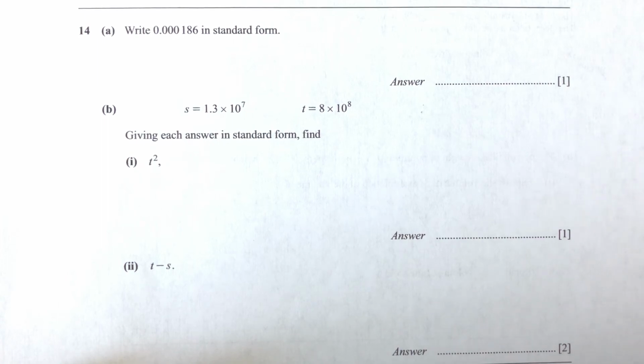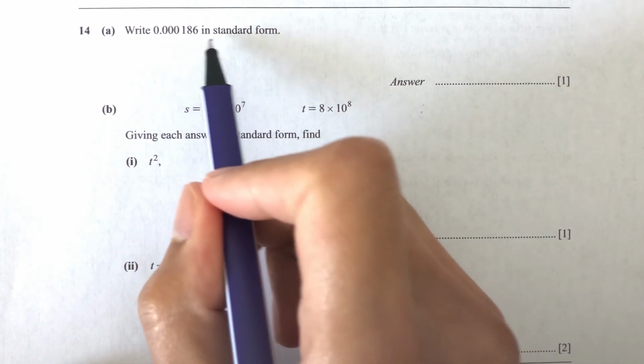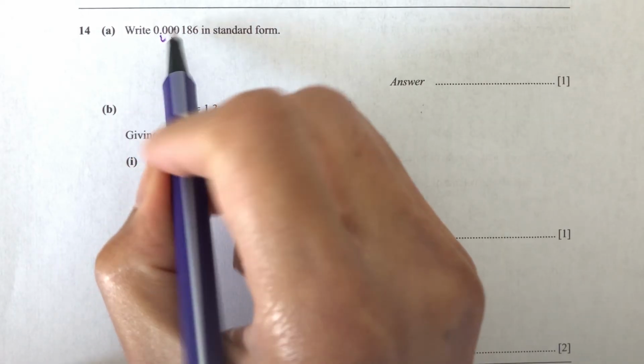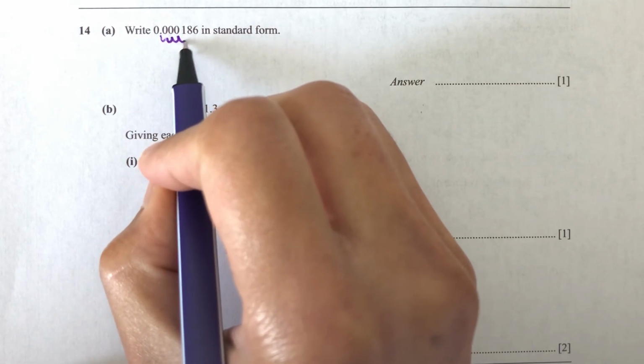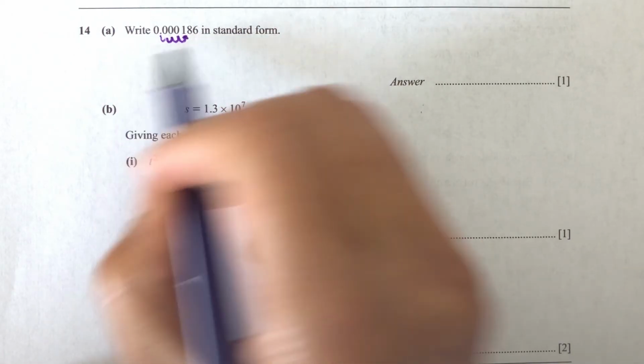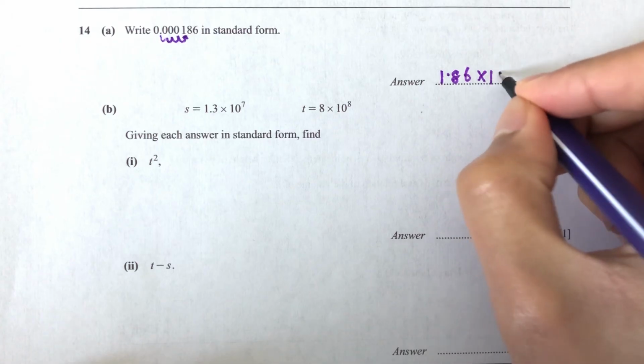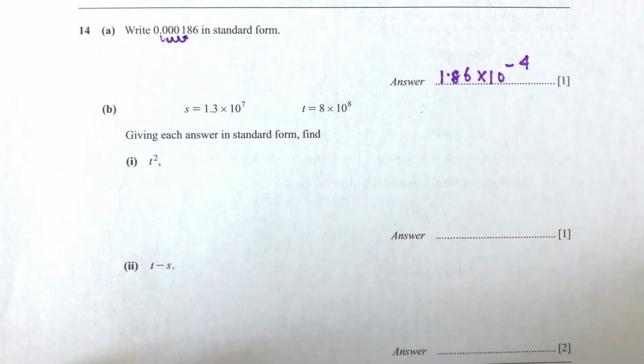Question number 14. Write this number in standard form. So let's count. So 1, 2, 3, 4 decimal places. We have to move to the right. So it will become 1.86 times 10 to the power of minus 4.